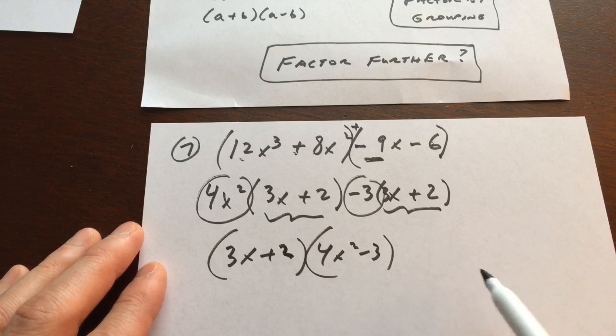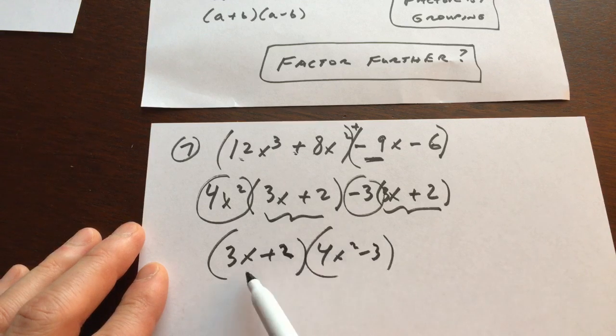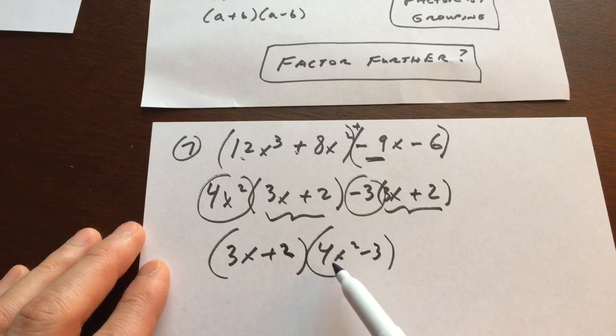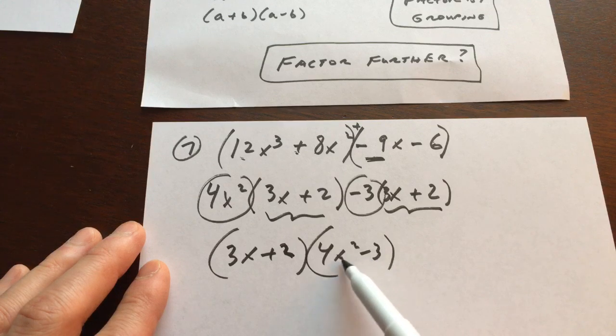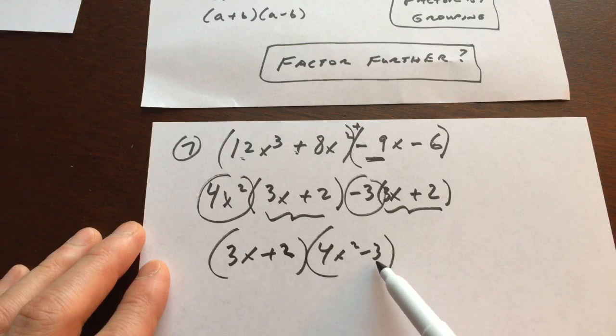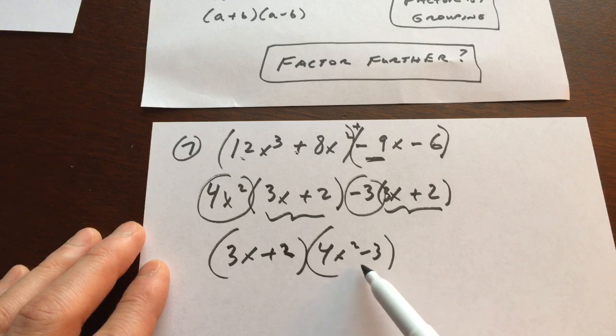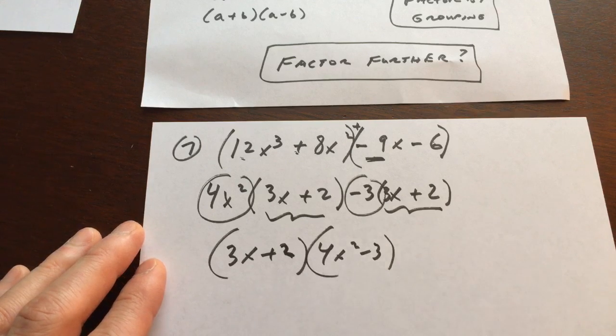But again, remember with factoring, you always want to ask yourself, can we factor this further? Well, here you can see 4x squared is a perfect square. 3 is not a perfect square. If this was a perfect square, then we could factor this as a difference of 2 squares. But in this case, it's not a difference of 2 squares. That's as far as we can go, and we've got it.